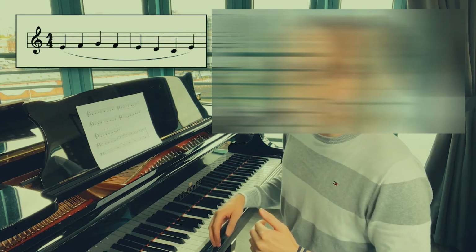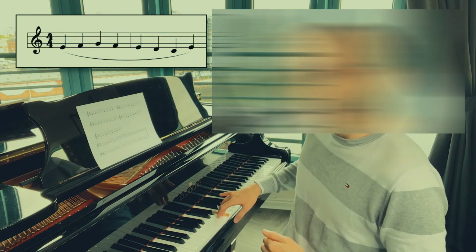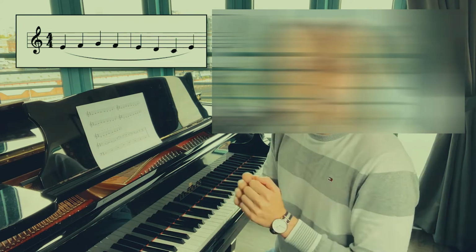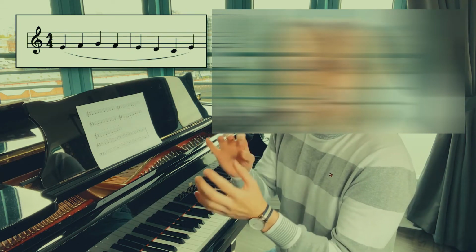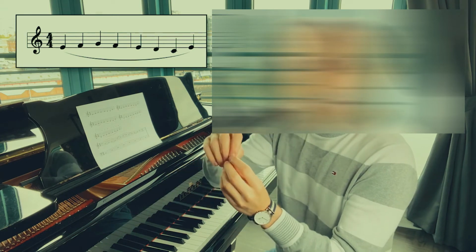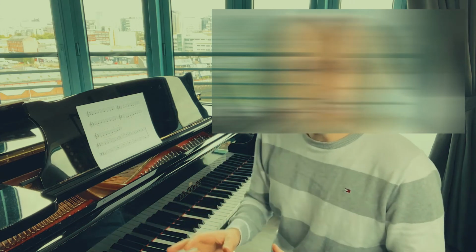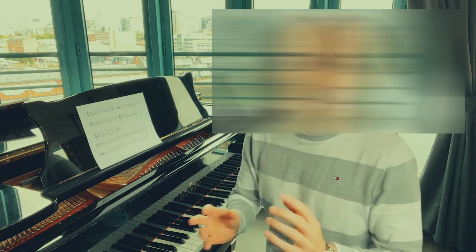So I press down the first note, and I'm pressing down the second note, and then I release the first one. So there's a tiny fraction of a second where the two notes sound together, and that's the connection between one note to the other. So that's the main purpose of a slur, to create legato playing.